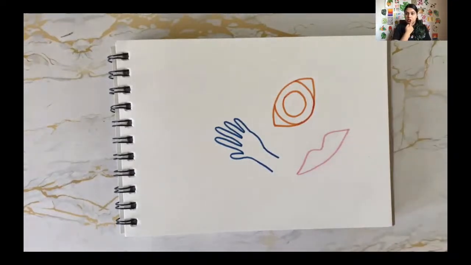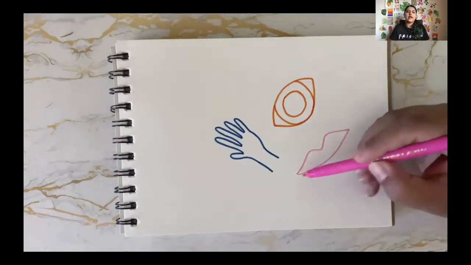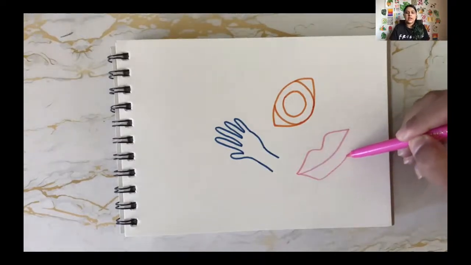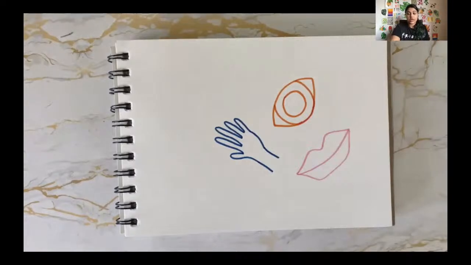Perfect. So that's the top part of the lip done and the center part of the lip done. And the last part of the lip is going to be the bottom part. So we're going to go ahead and do a slanting line, sleeping line, and slanting line up. So slanting line from the side, sleeping line, and slanting line. So there you have the shape of a lip.